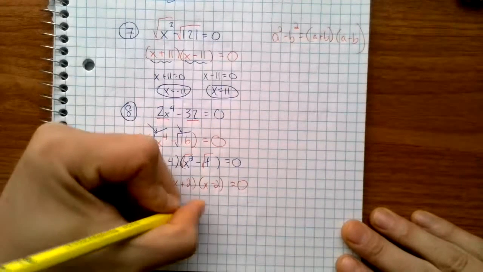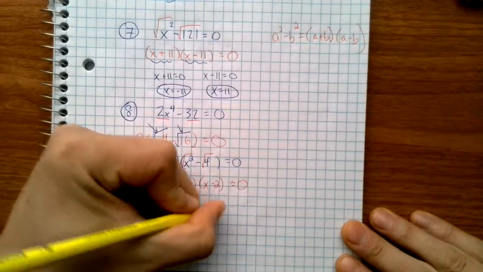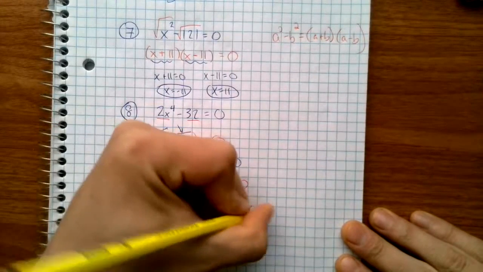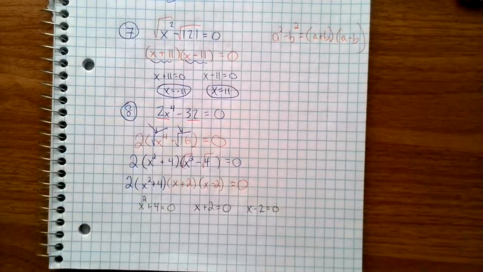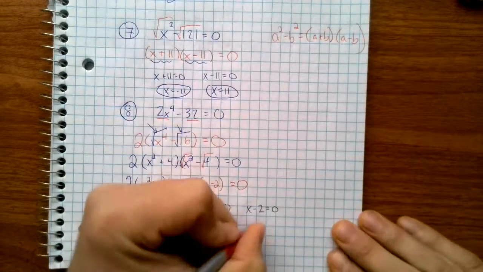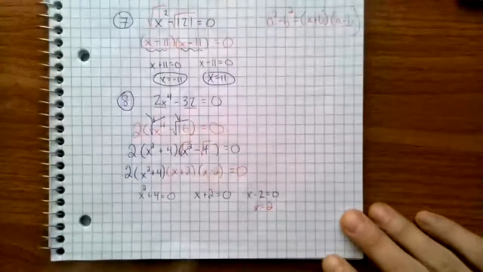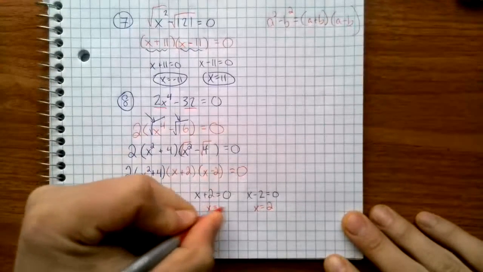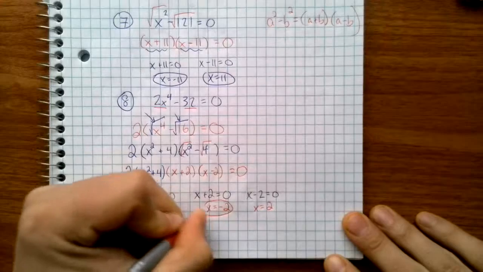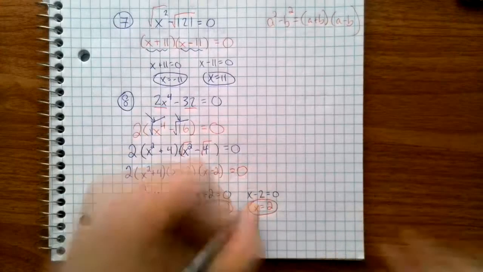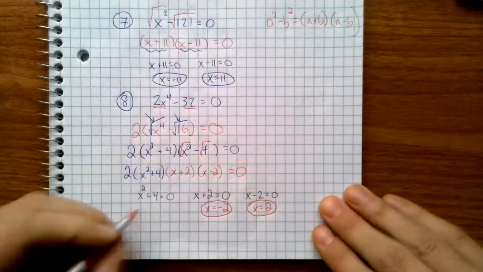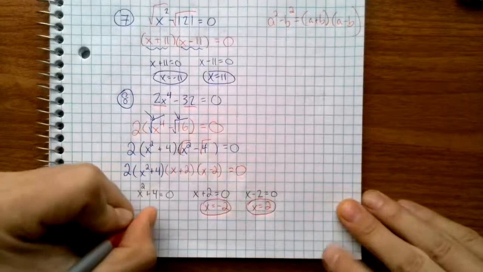So we are going to set each of these equal to 0. We'll get the easy ones out of the way first. So we'll add 2 to both sides on this factor over here on the right. We'll subtract 2 from both sides for this factor here on the left. Now for this one here, we're going to subtract 4 first.